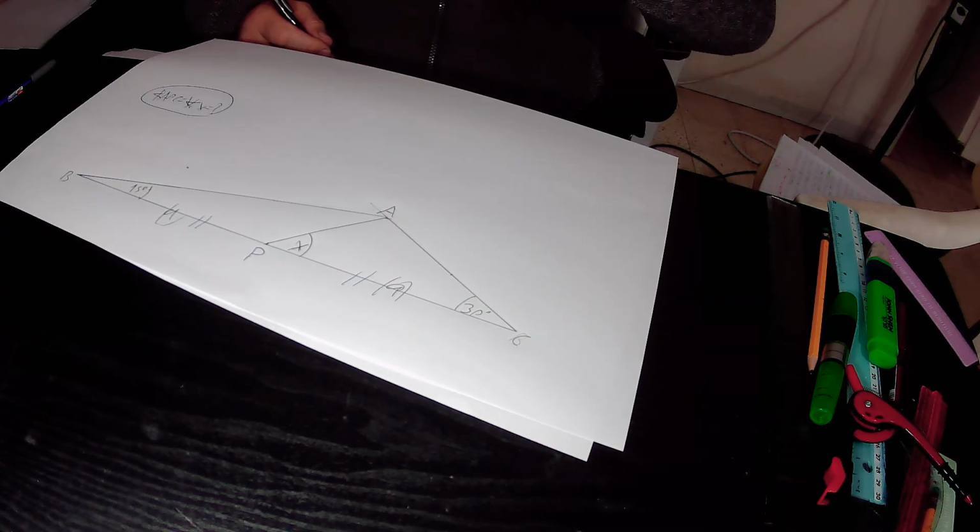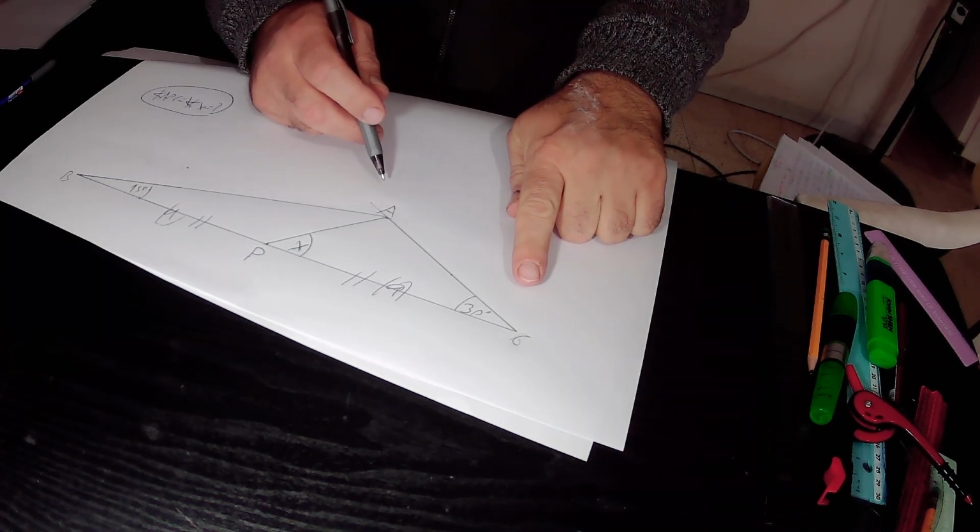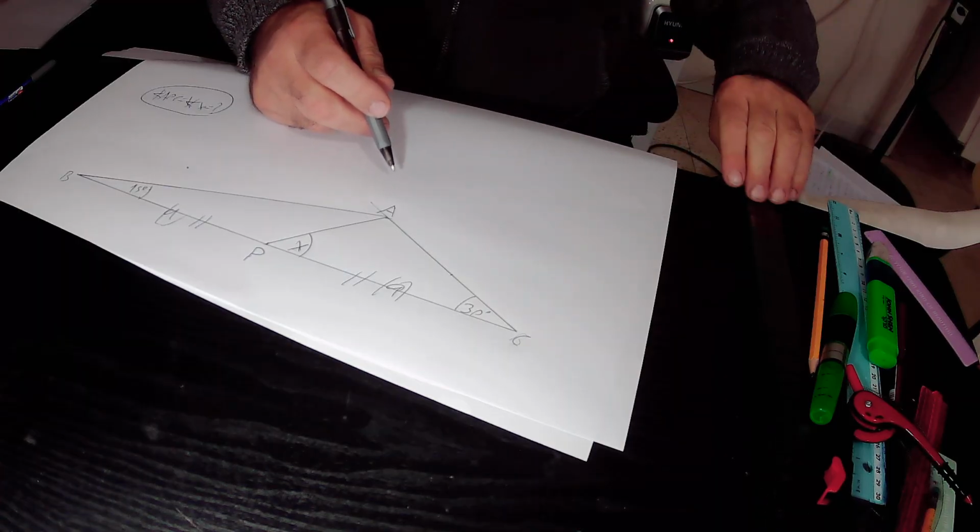So first of all, we will extend side AC of this triangle ABC by a straight line.